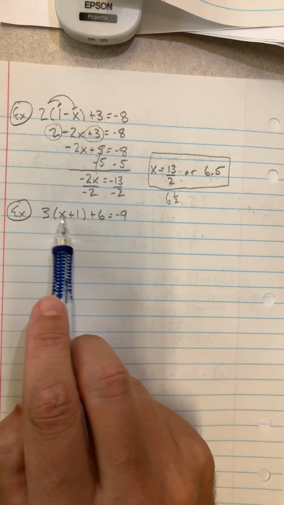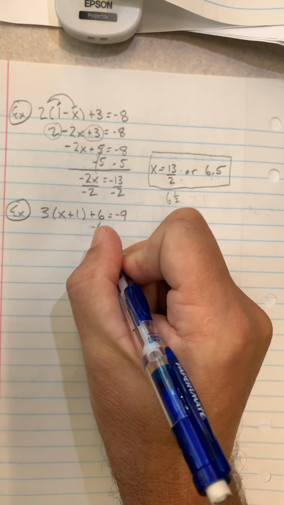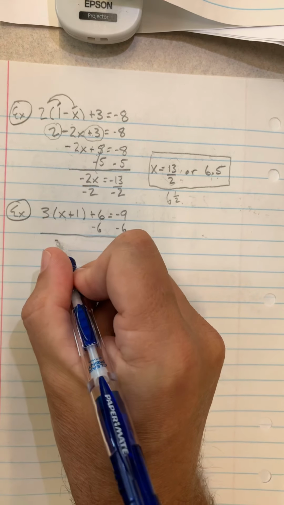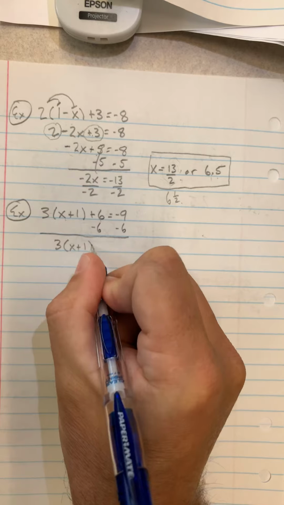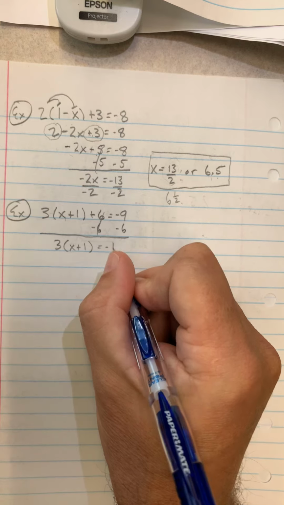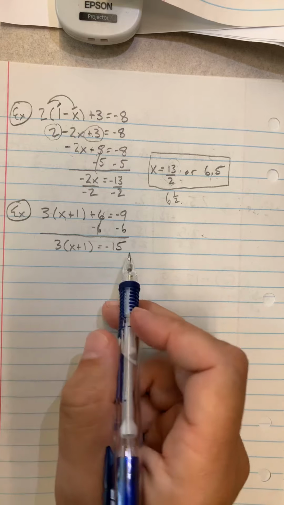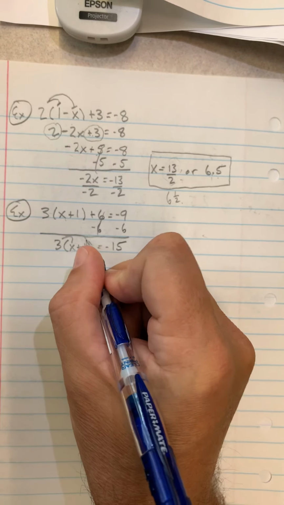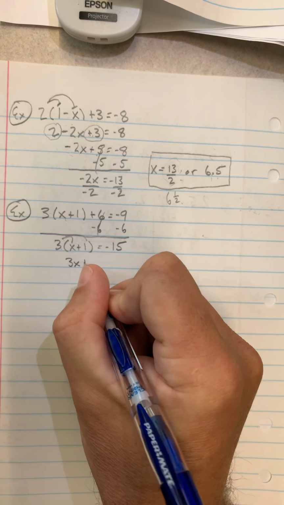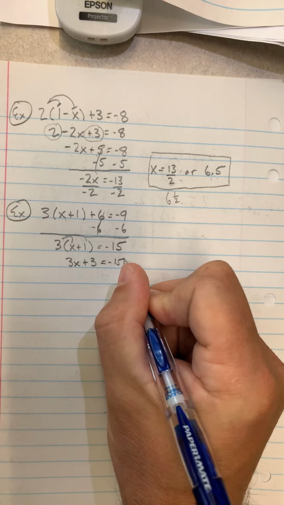Here I just want to show you, because this is multiplication here, it doesn't really matter if I subtract this 6 first. If I subtract 6 first, I'm still going to be left with 3 times the quantity x plus 1. That's gone now, is equal to negative 15. I could also now just distribute right back up here. 3 times x, 3x. 3 times a positive 1 plus 3 is equal to negative 15.